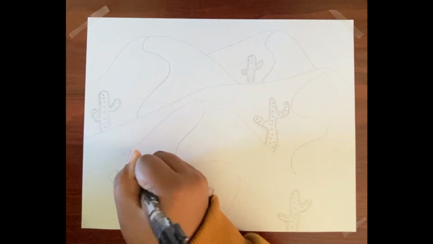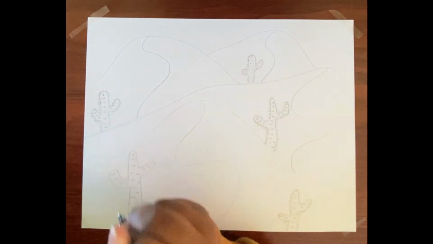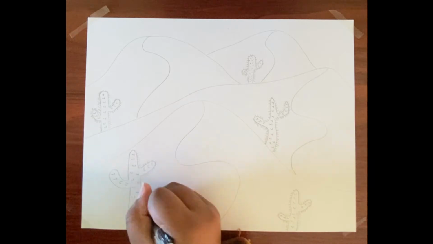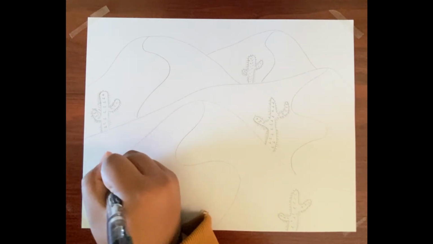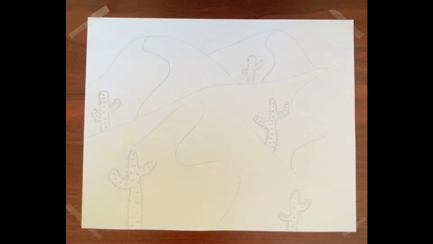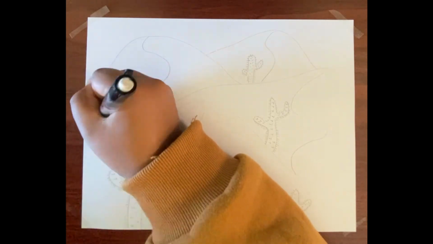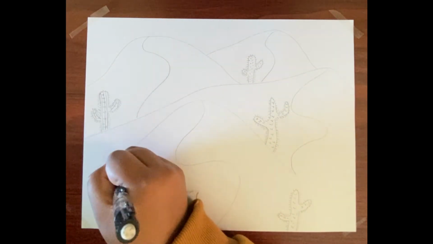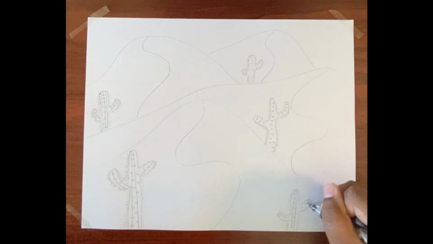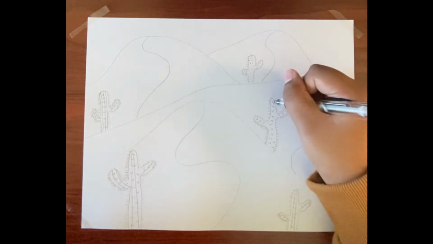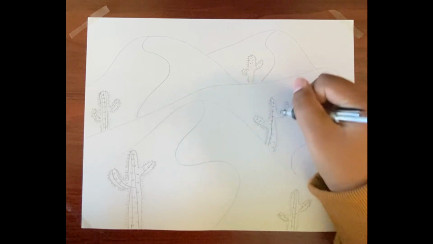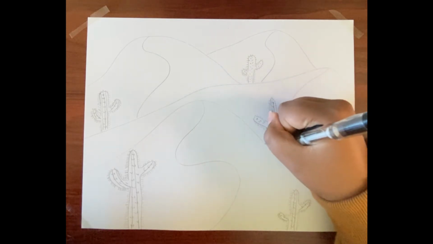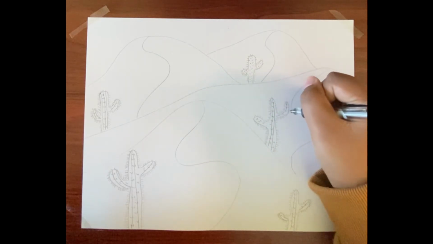And now I'm just finishing up with the spikes on each cactus. And now, as you can see, I'm just adding some vertical lines on each of them to make them look a little more realistic.